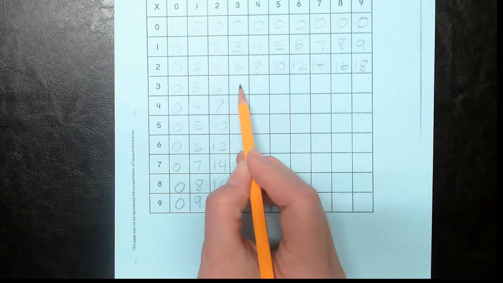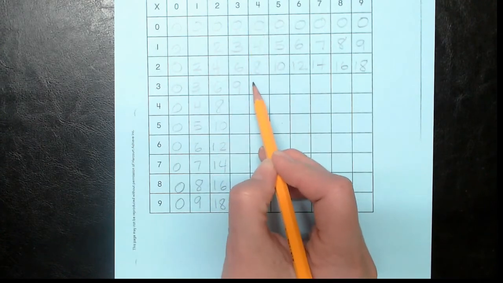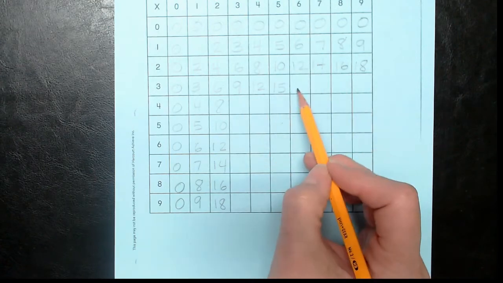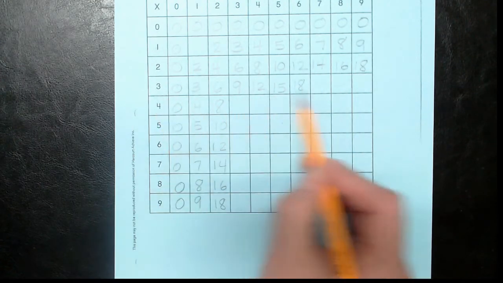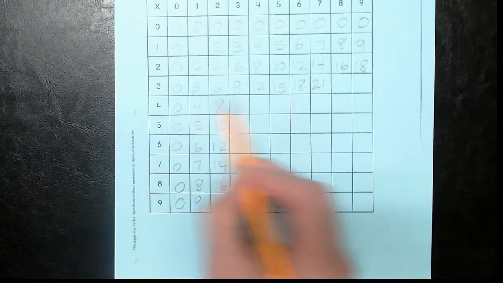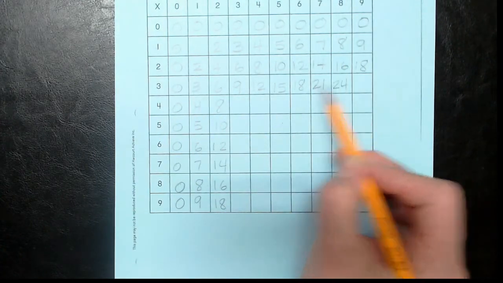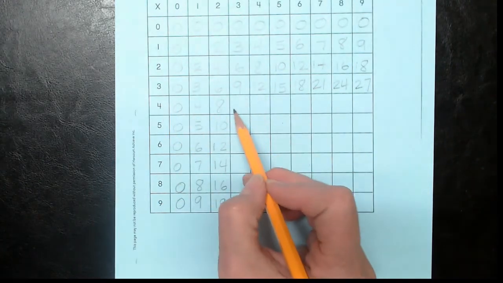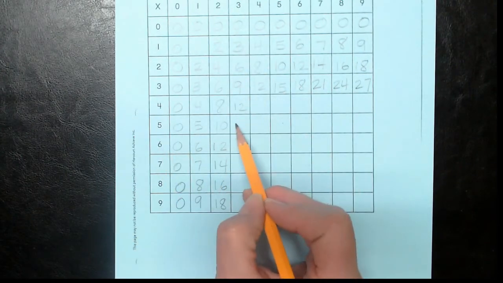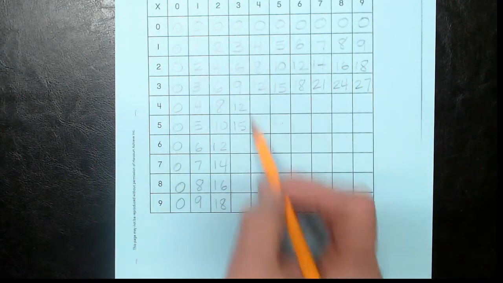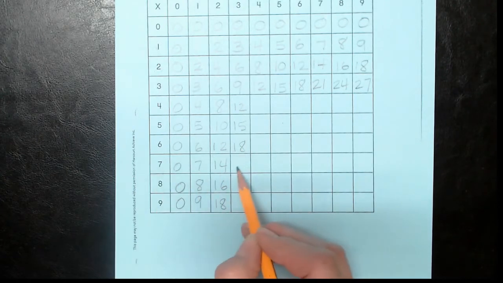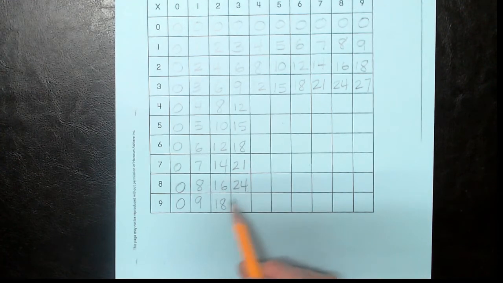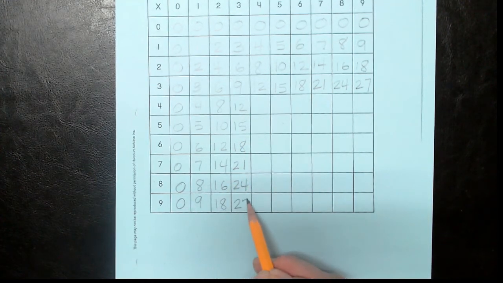3 times 3, 9. 3 times 4, 12. 3 times 5, 15. 3 times 6, 18. 3 times 7, 21. 3 times 8, 24. 3 times 9, 27. 4 times 3, 12. 5 times 3, 15. 6 times 3, 18. 7 times 3, 21. 8 times 3, 24. 9 times 3, 27.